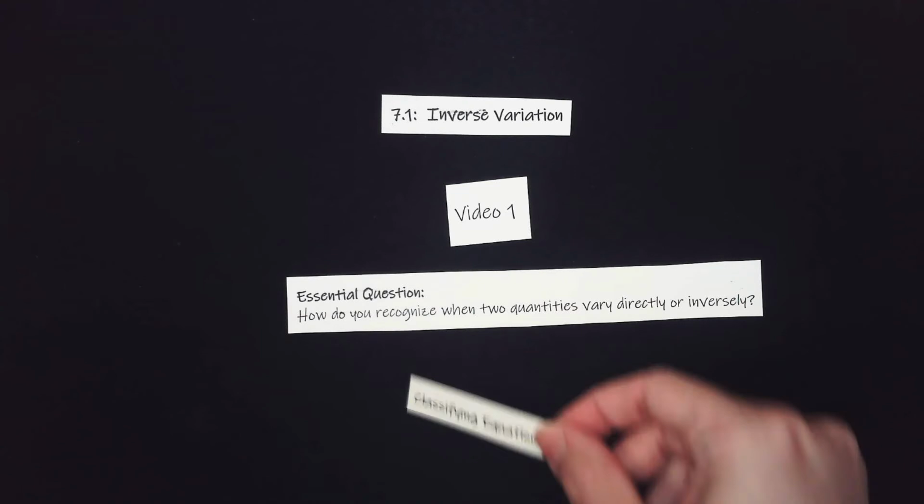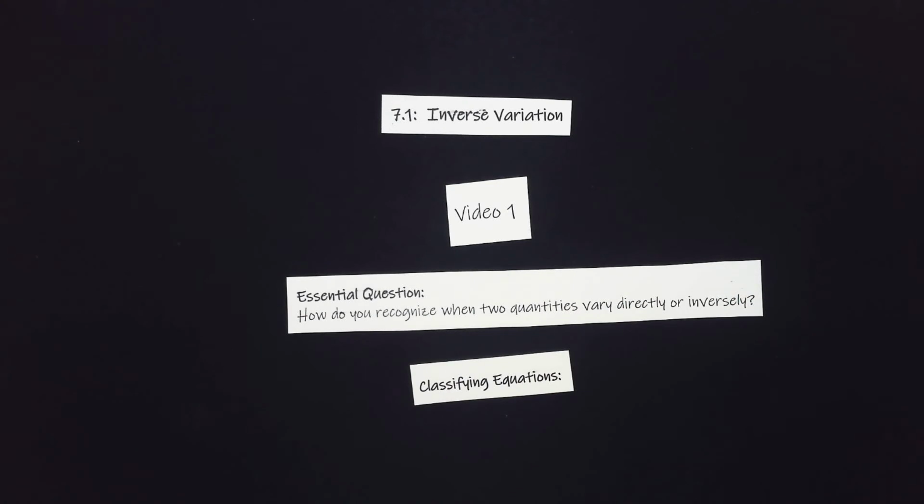This is 7.1, inverse variation. The essential question is, how do you recognize when two quantities vary directly or inversely? So this is the first video, and we're just going to work on classifying these equations in this video.